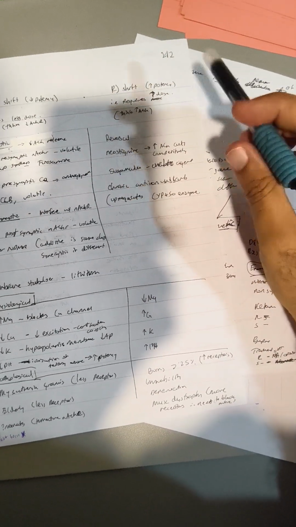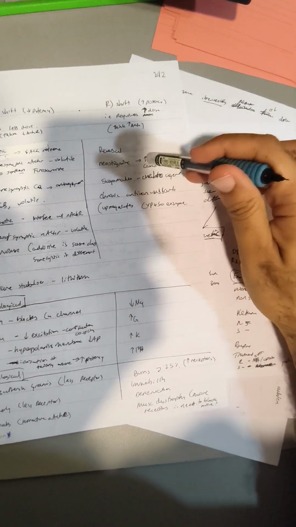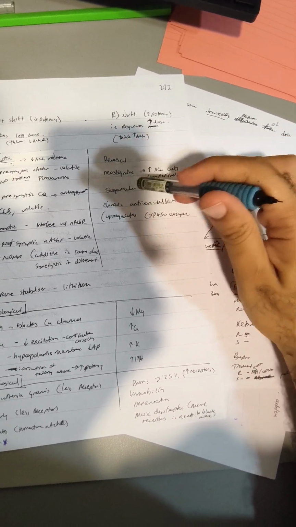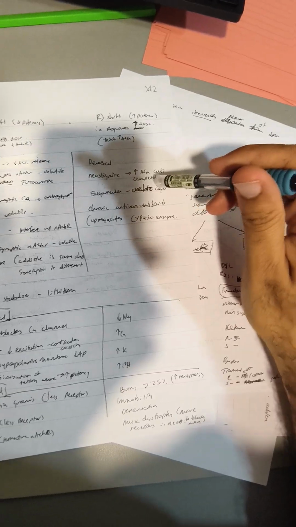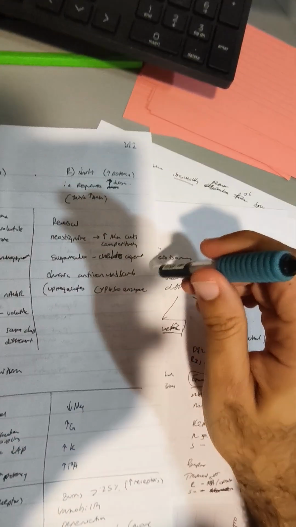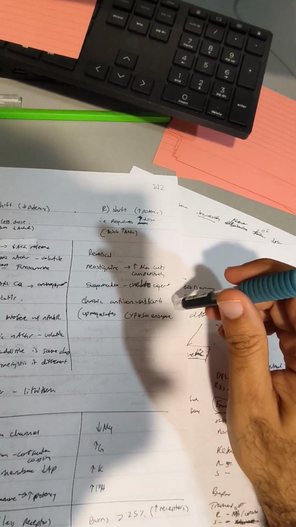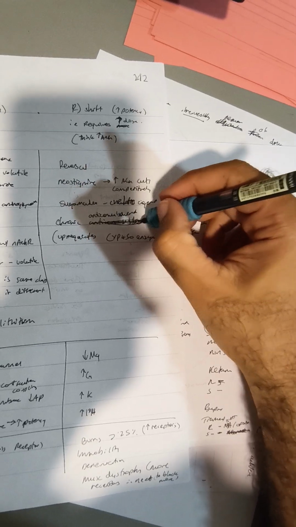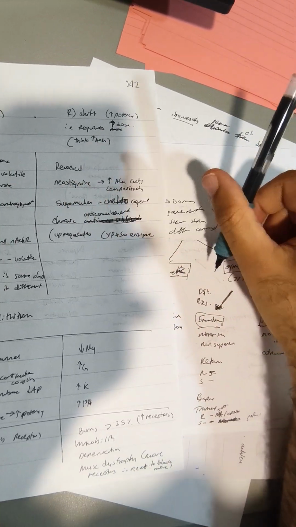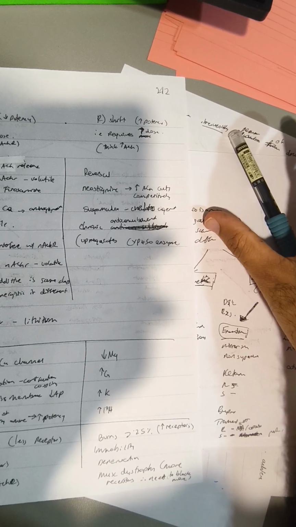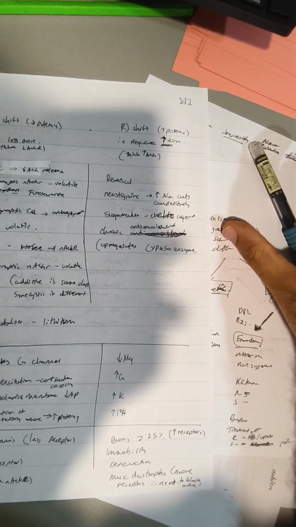And then a right shift is reversal, obviously: neostigmine, increasing ACH, sugammadex, chelator agents, chronic action, an upregulation of CYP450 enzyme. A chronic anticonvulsant, like phenytoin, upregulates CYP450 enzyme. We kind of already know that because phenytoin induces CYP450.